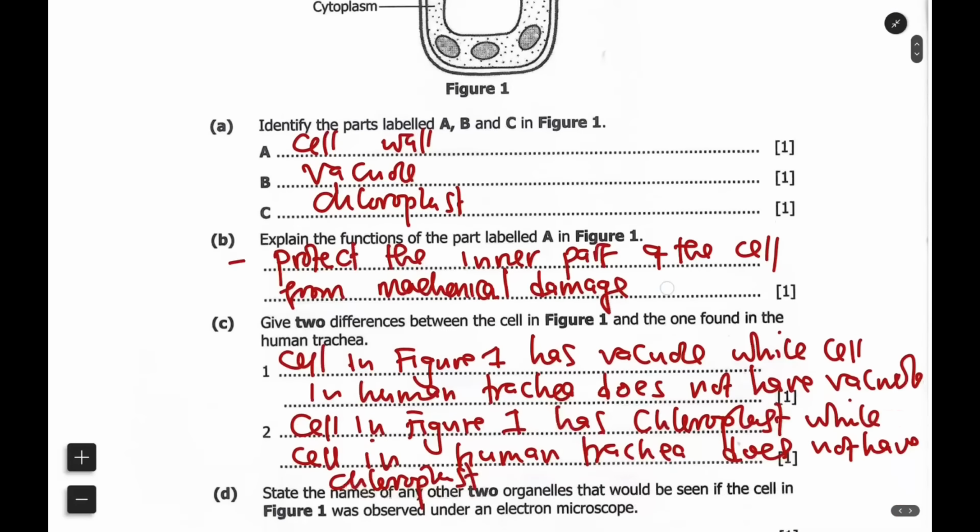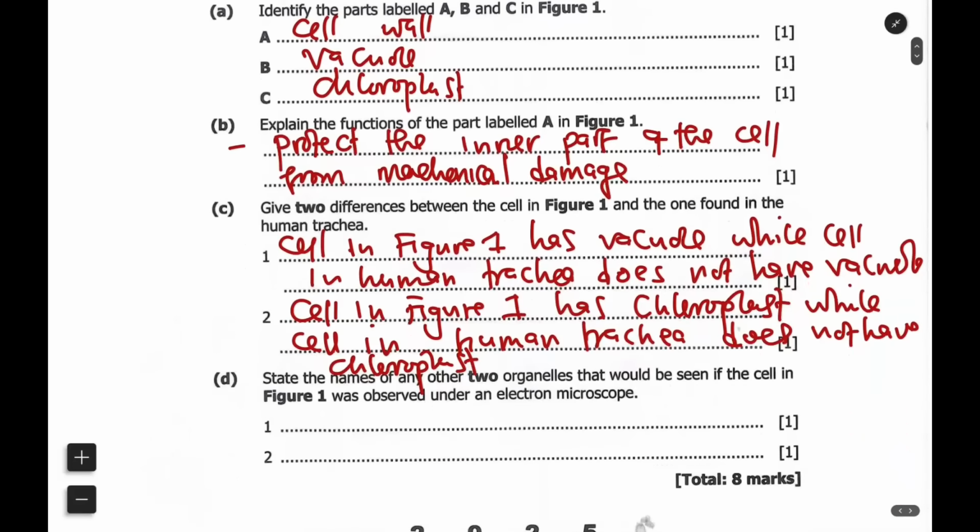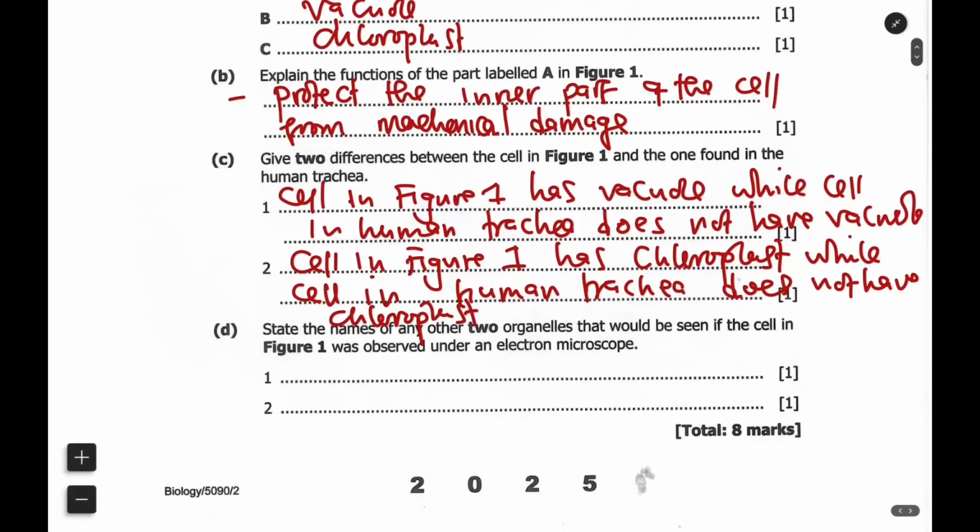Cell wall, have we used it? No, we've not used cell wall. So you can talk of also cell in Figure 1 has cell wall, while the one in human trachea does not have a cell wall. So these are the differences that you needed to write on this particular one. But of course, if you have another way of answering it, yeah, you can still suggest.